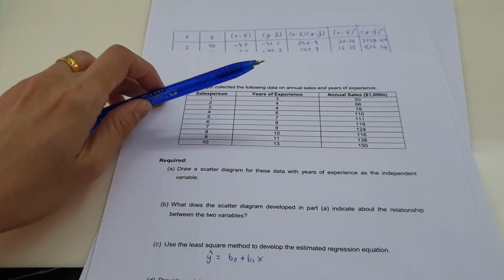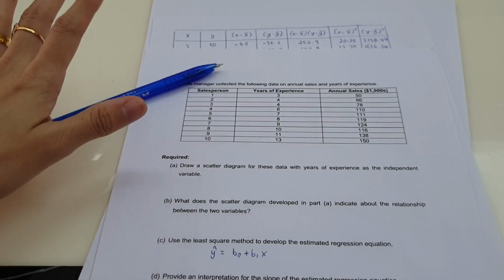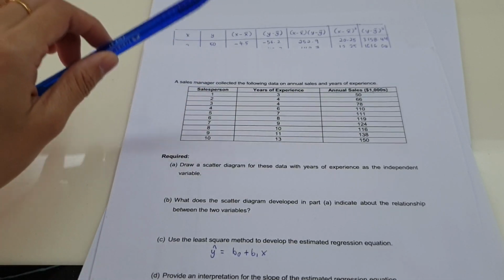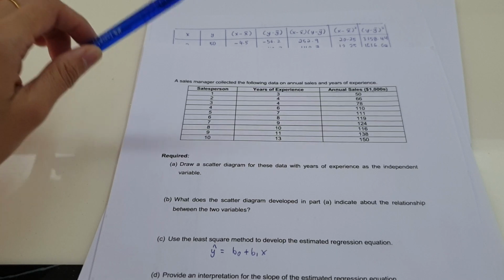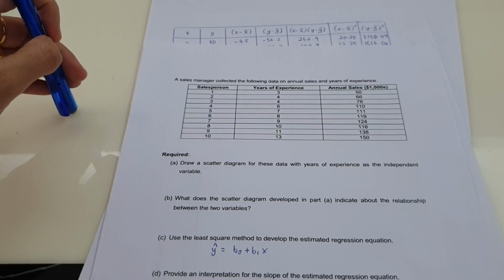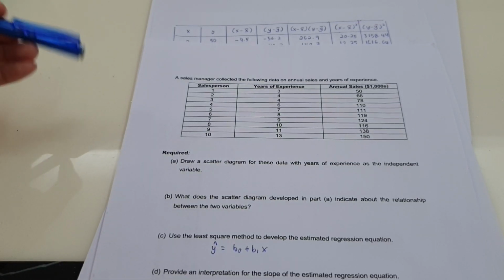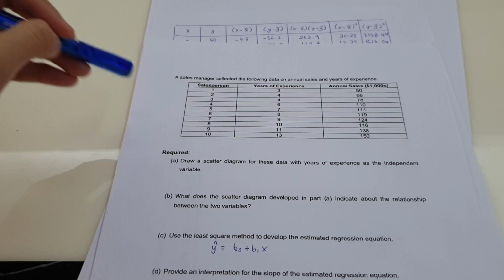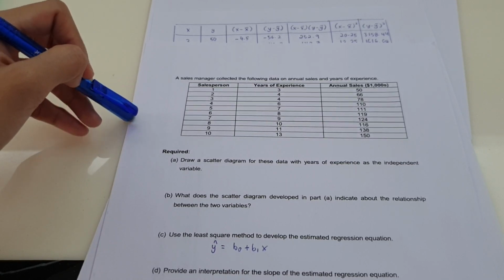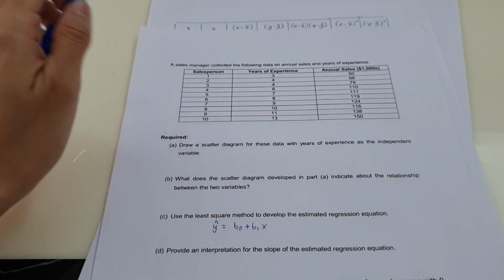Okay, the first thing that you must know is what is the independent variable and the dependent variable. X is the independent variable, y is the dependent. The y depends on the x, so every time the x changes, the y will change. Now, how do you know which one of these two is the x?